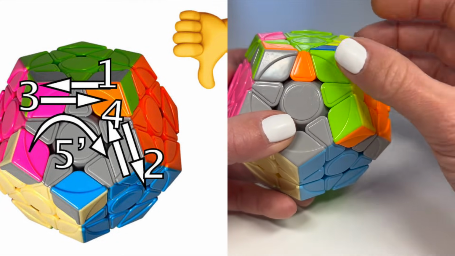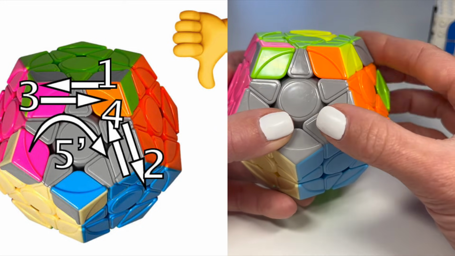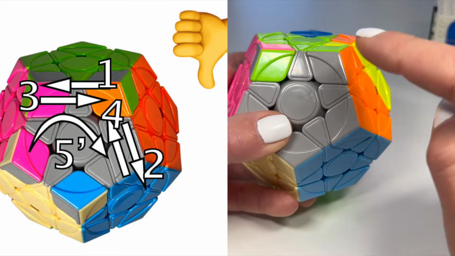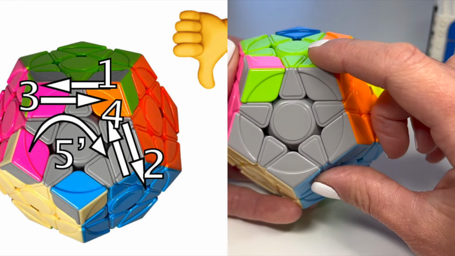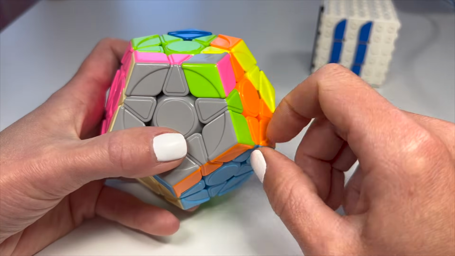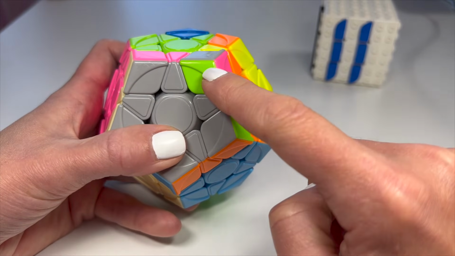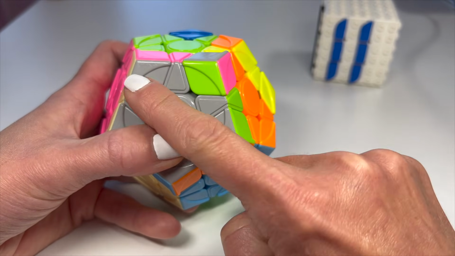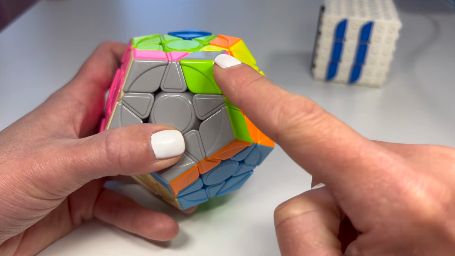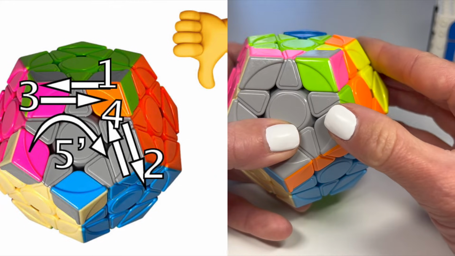1, 2, 3, 4. 1, 2, 3, 4. The corner is gray. Rotate only the front side clockwise. Now we should flip this corner. It's on the top right. Let's do the algorithm until this corner is gray.